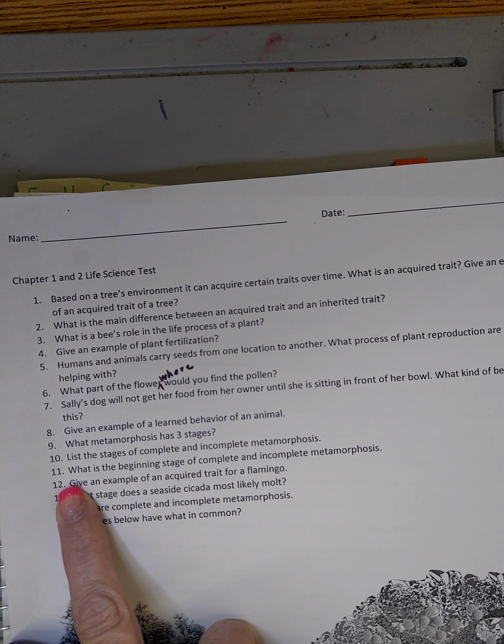So this is the study guide. Again, the questions that they will get tomorrow will have multiple choice responses. So let's talk about our study notes. We have 2 chapters that we learned about. The first one is Chapter 1. And Chapter 1 deals with plant life cycles.